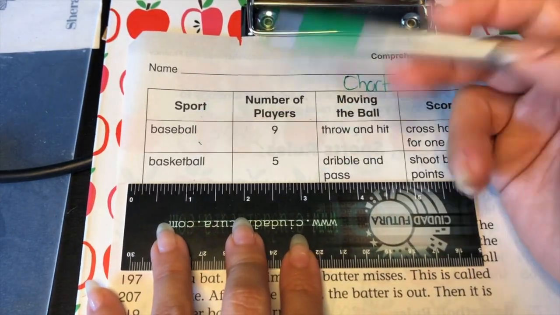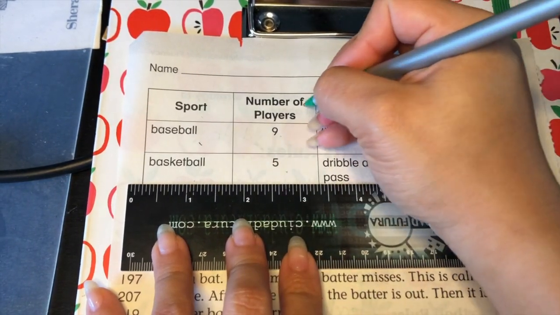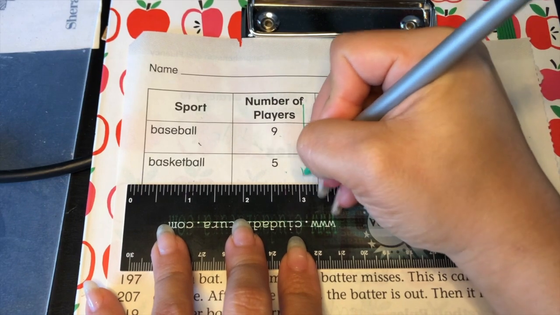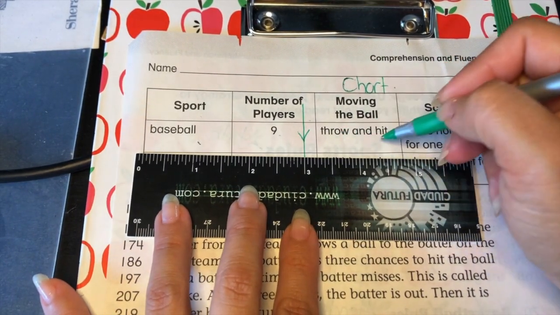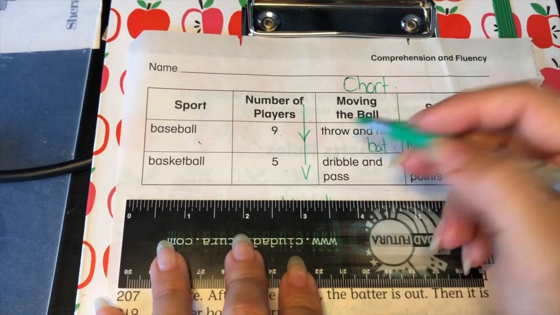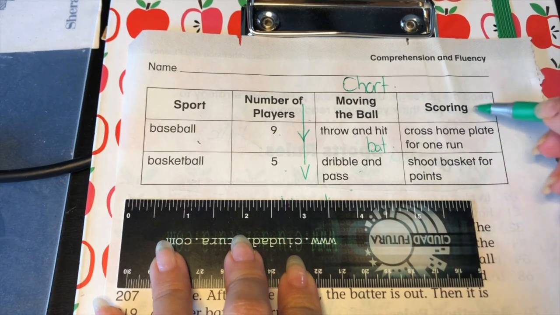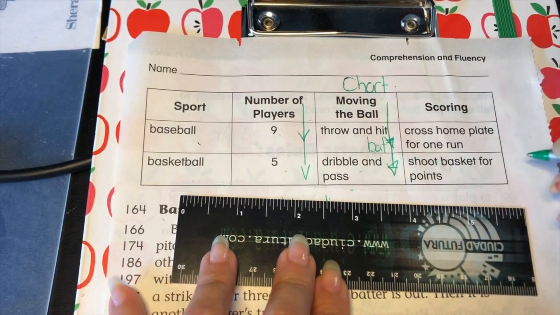So, in baseball, there's 9 players. In basketball, there's 5 players. Moving the ball in baseball, you throw it and you hit it, okay, with a bat. And in basketball, you dribble and pass. So this is how the information is being given to us in chart form.